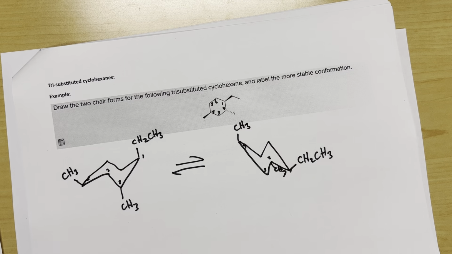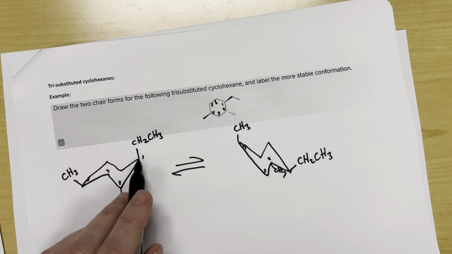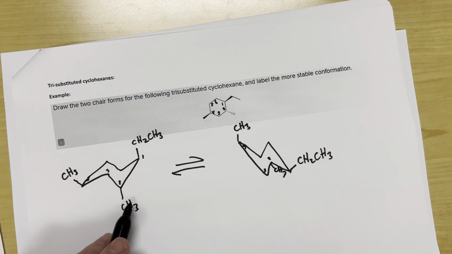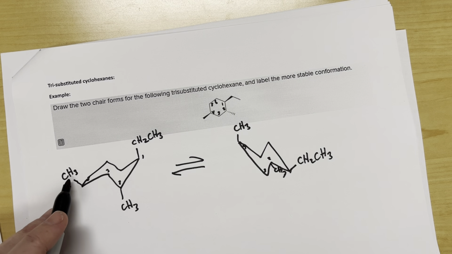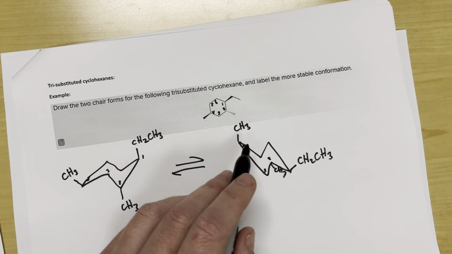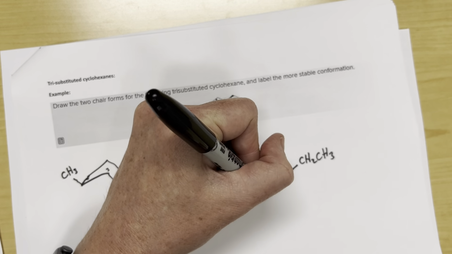Okay, and finding out the most stable conformation, I have one thing that's axial and there are two things over here that are axial and one equatorial. Over here I have 2 equatorial and 1 axial. This is more stable.